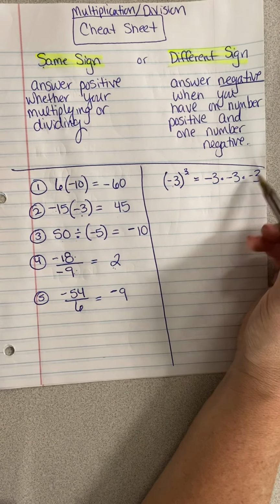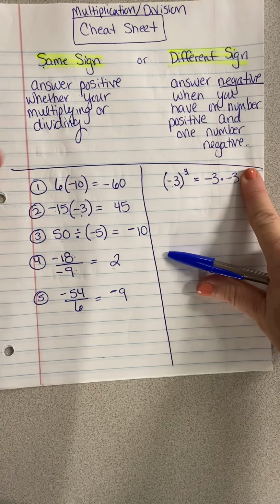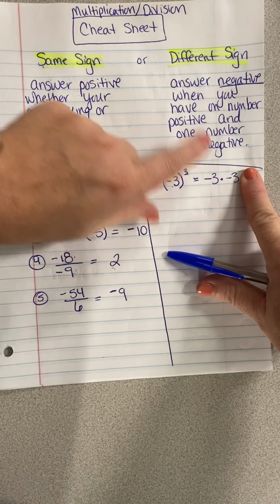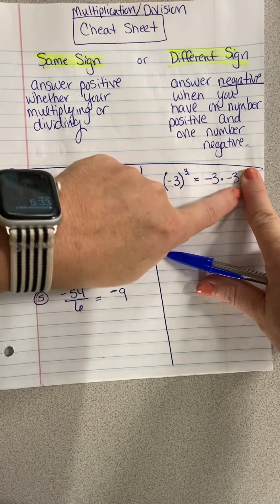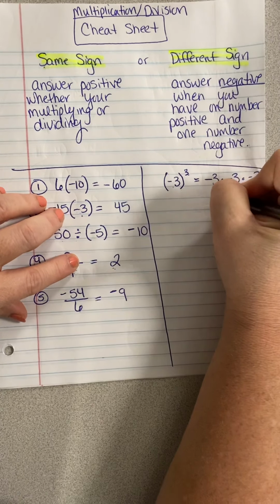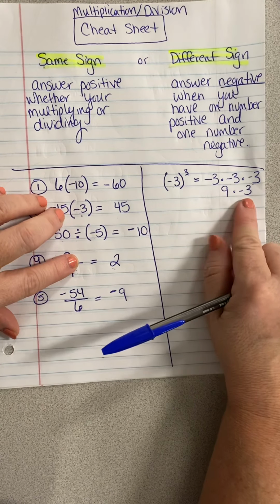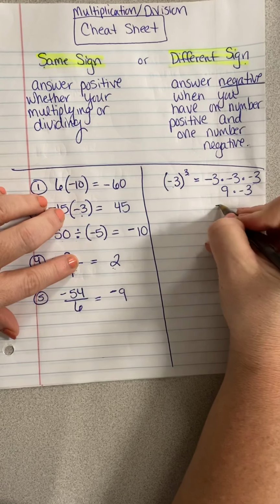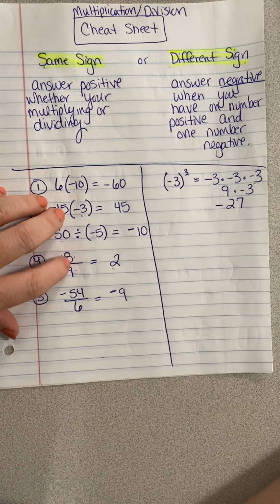They're all multiplication, so we're just going to cover this last one up like we always do in class, and we're going to figure this out. So we've got a multiplication of integers problem, same sign or different sign. These are the same. So this answer is going to be positive. -3 times -3 is going to be +9. Then we bring down what was left over. So now we just have 9 times -3. Now do we have the same sign or a different sign? We have the different sign. So our answer is going to be negative. And 9 times -3 will be -27.